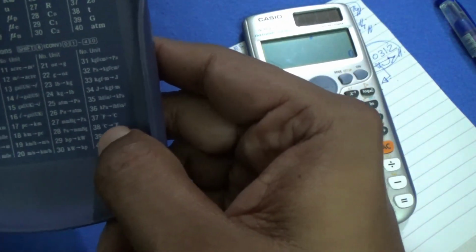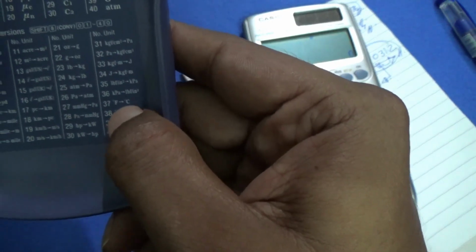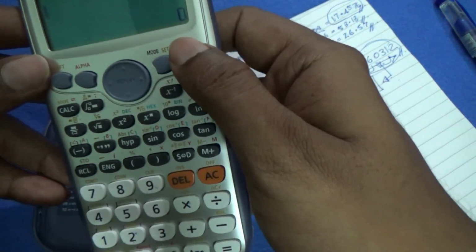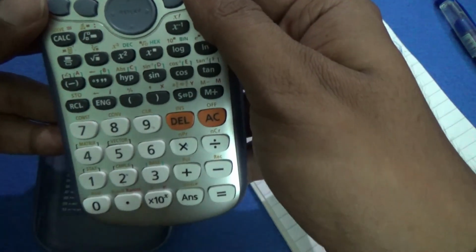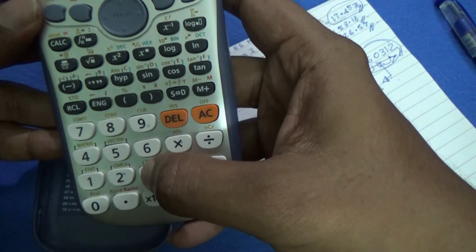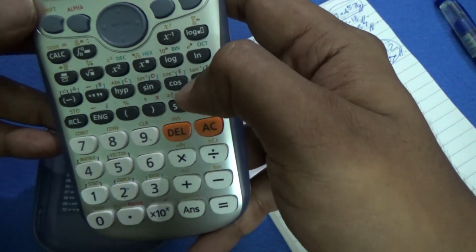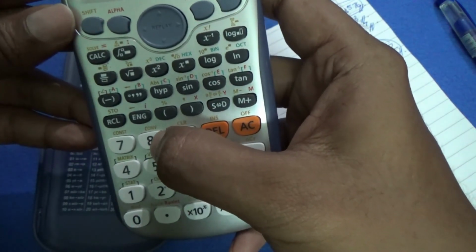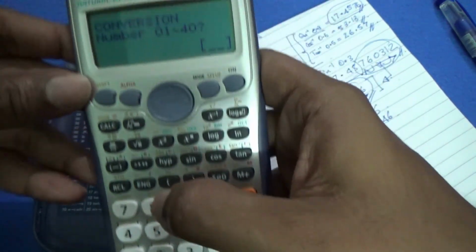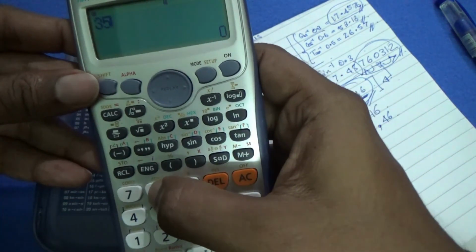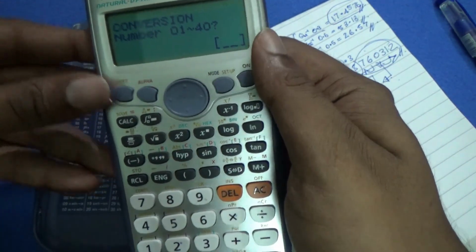If you want to use it, say I have degree Fahrenheit and degree Celsius. Say I have 35 degrees Fahrenheit and I want to convert it to degree Celsius. So I press 35, and now I press shift and 8 for conversion. When I press shift and 8, I have to now add my number.